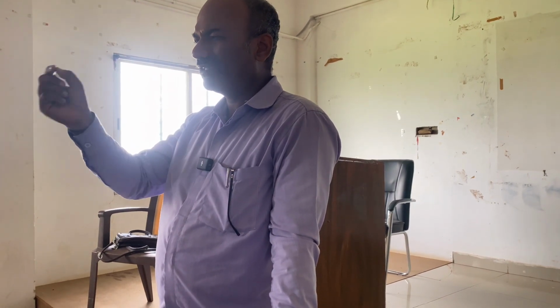Direct distance ophthalmoscopy is used for identification of the glow, right. So our eyeball is a closed cavity. It's a dark closed cavity with a small central hole called the pupil, right.